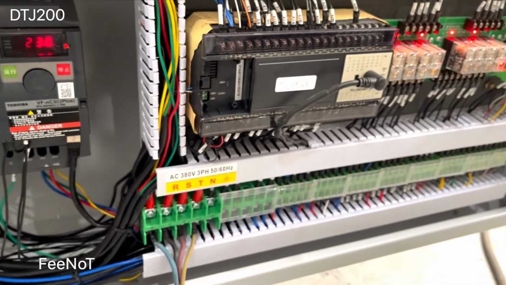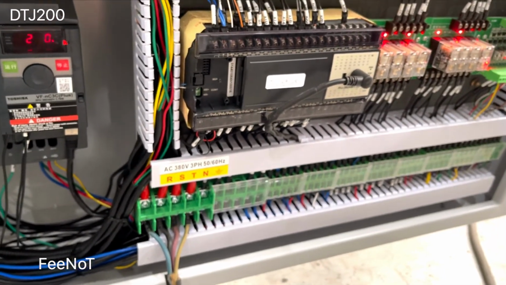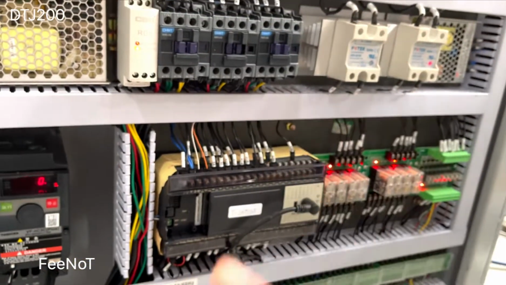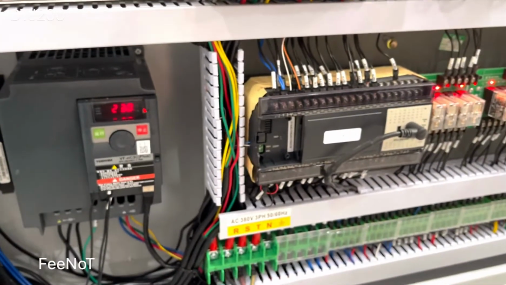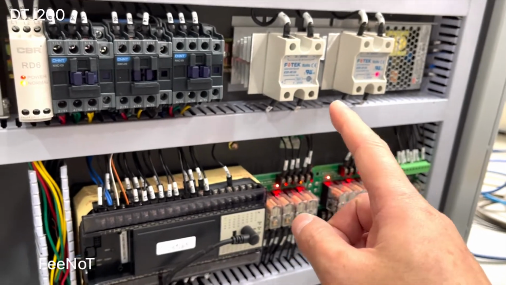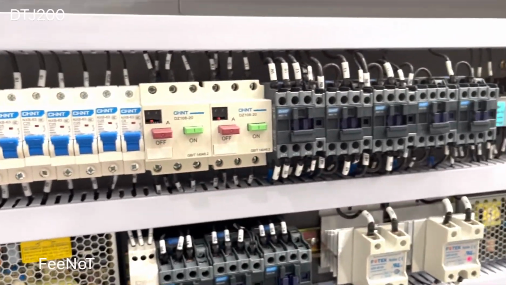And here is the PLC control. Here's the PLC control, and here's the contactor, and the time switch, and then is the solid state relay. Here's the solid state relay, and here is the information.